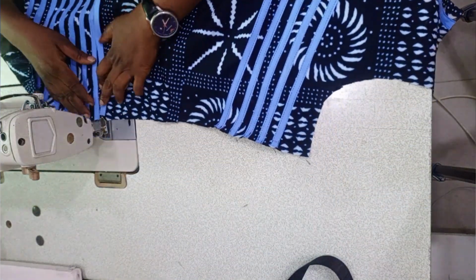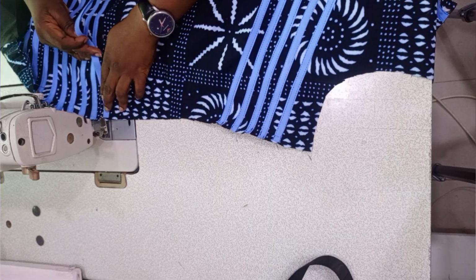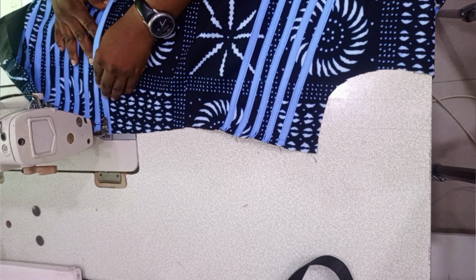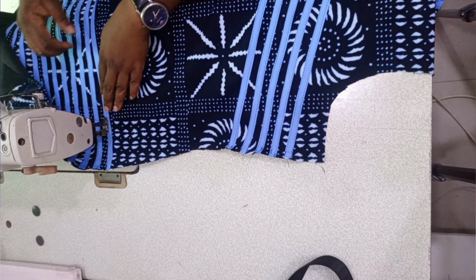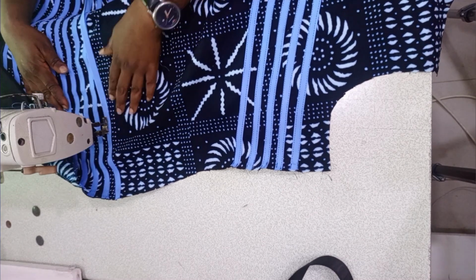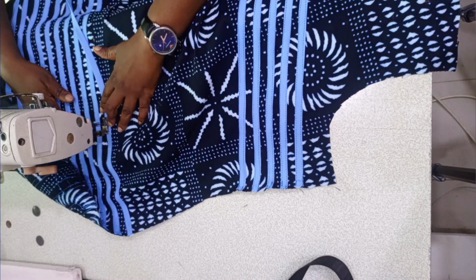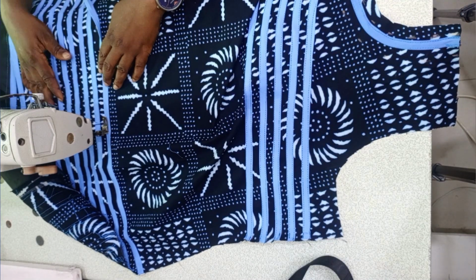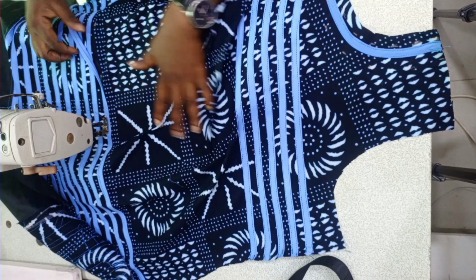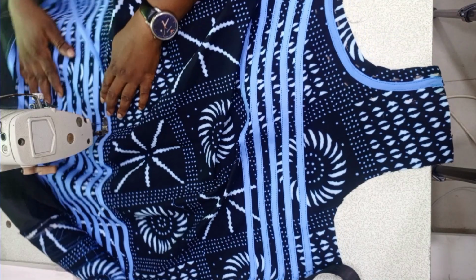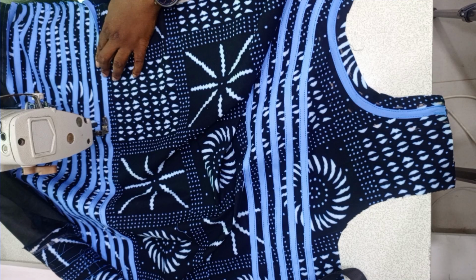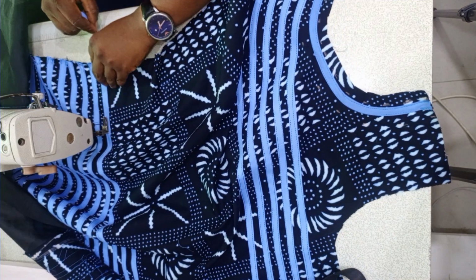And after that, like I said, I placed my bias, and with my sewing machine, I sewed it on the dress like this. Can you see? What matters here is your finishing. When you are sewing very well and your finishing is okay, forget it, customers will come. But when you're sewing what you don't know, that is when people will run away from you.